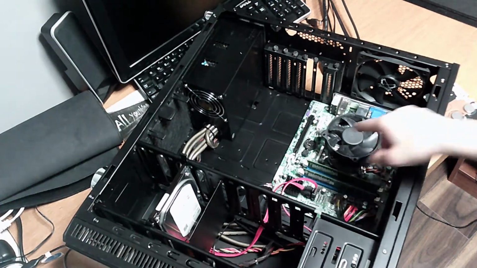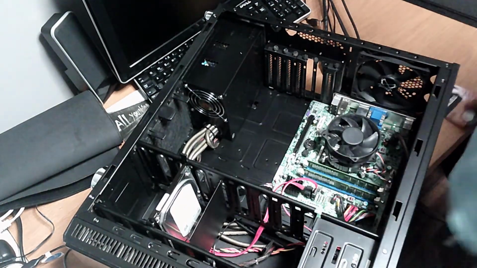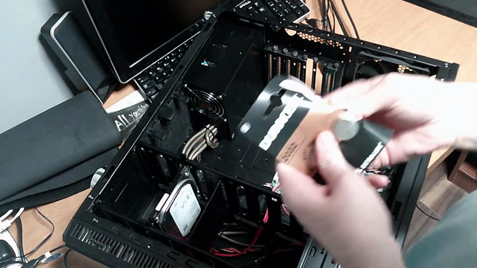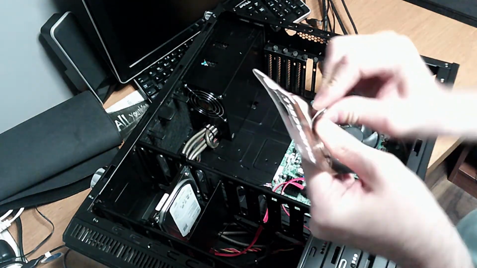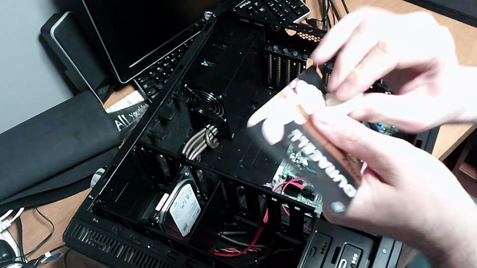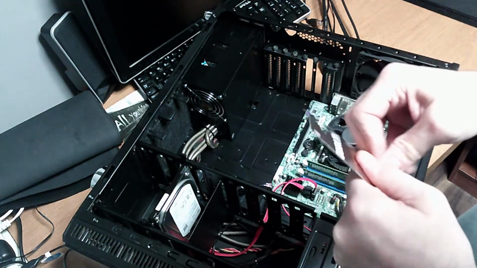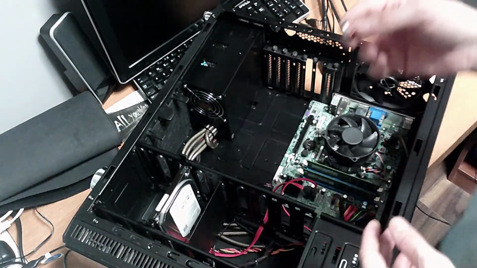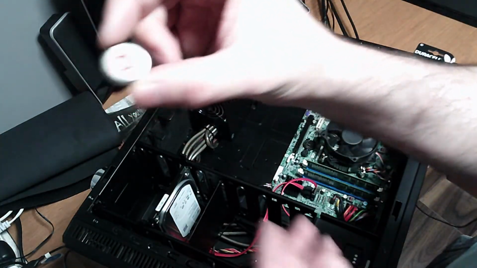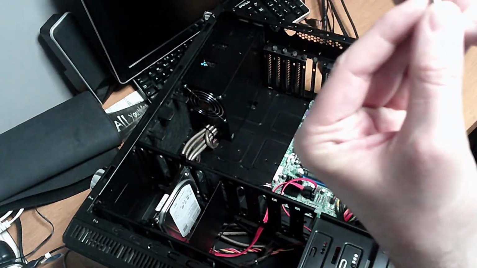Alright guys, so you saw me pop the battery out, and all I'm going to do quite literally is pop a new battery in, and hopefully that solves the problem. Now this battery's come with a sticker on the back, so if you do see that, I think you should take that off.